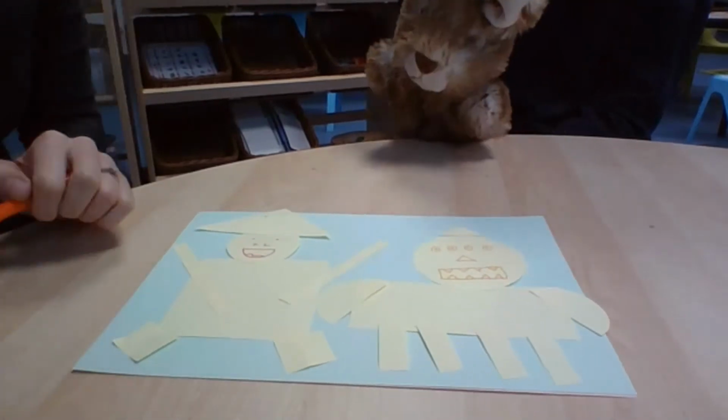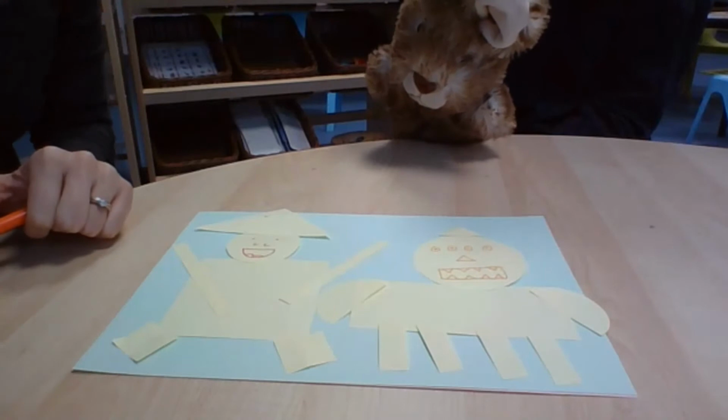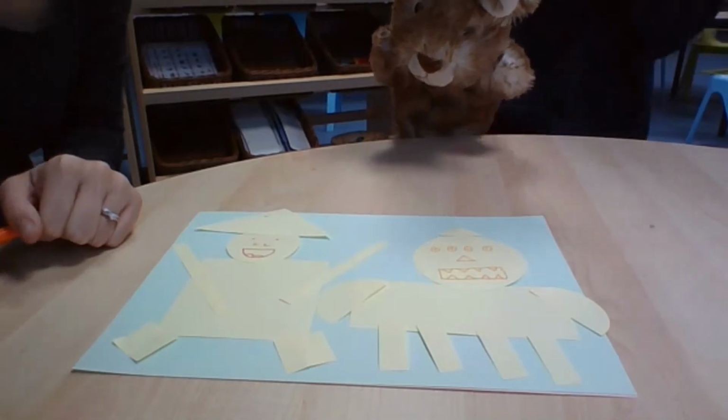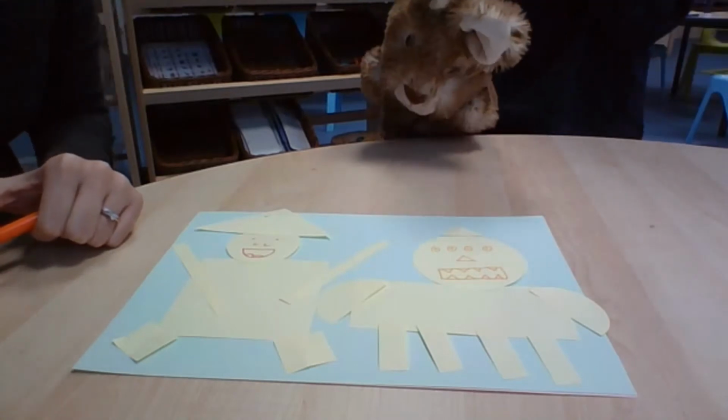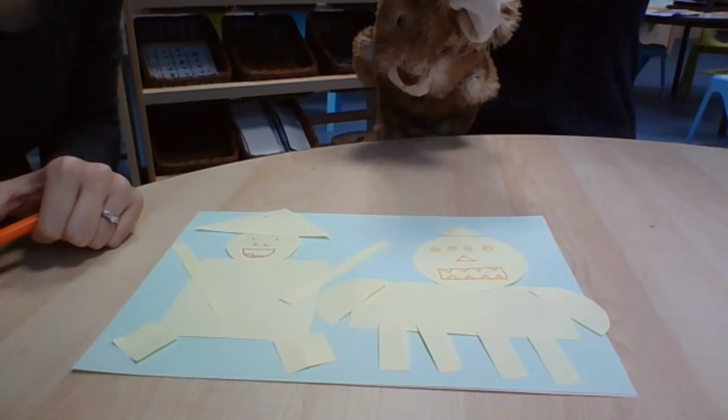Now, you might want to make an alien family, or you might want to make something else. You might want to make a shape house. You could make even a boat or a rocket. You could even make your own castle like the one we saw earlier.